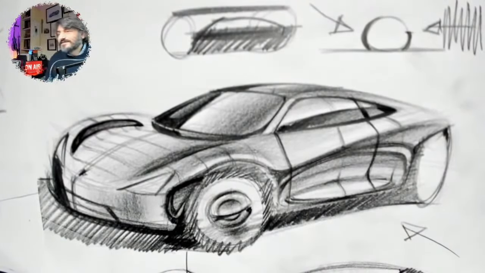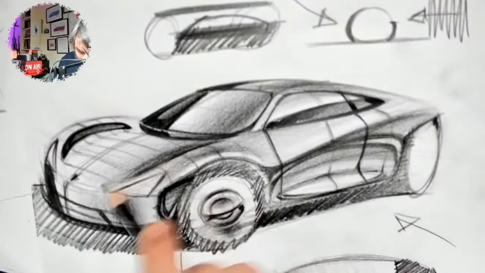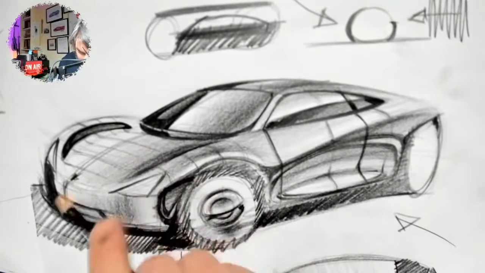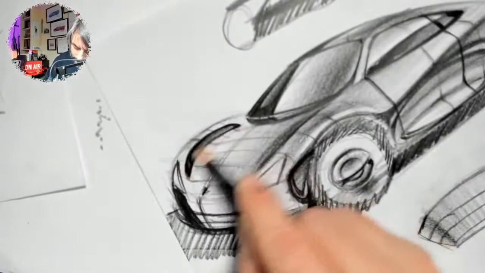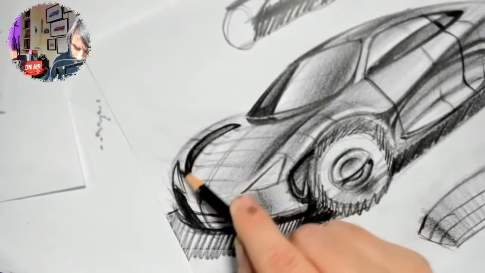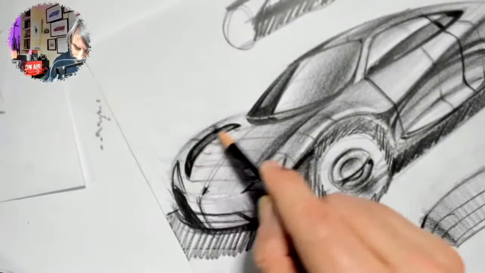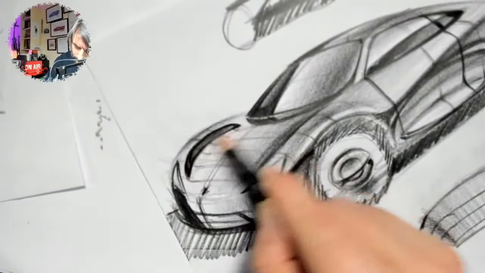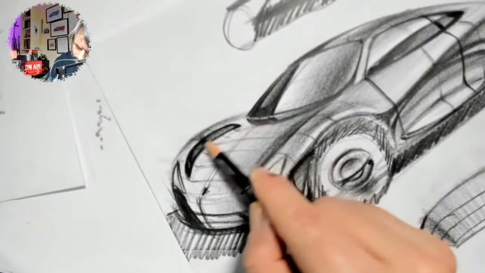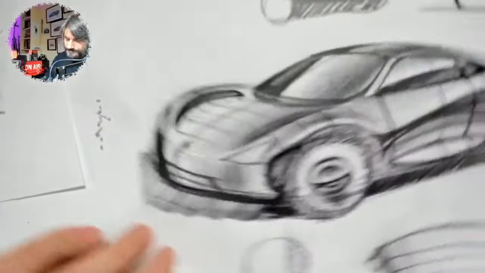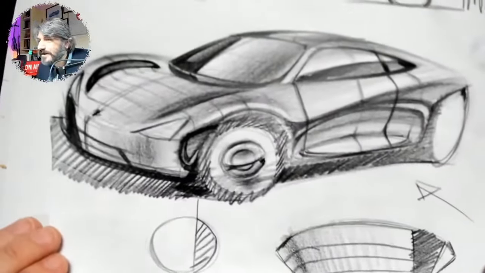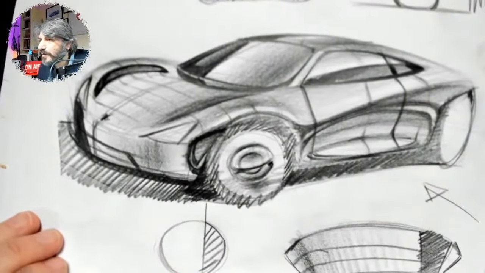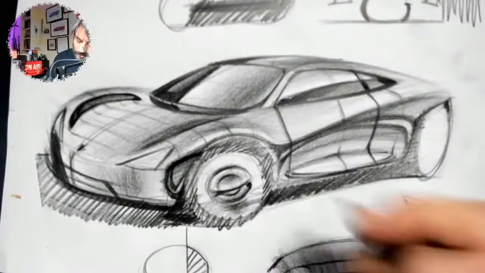Okay, so any questions? Did you understand what we did? What are we talking about? Can you please explain the effects on some type of sporty wheel design? Okay, next time we'll do that. Why not?